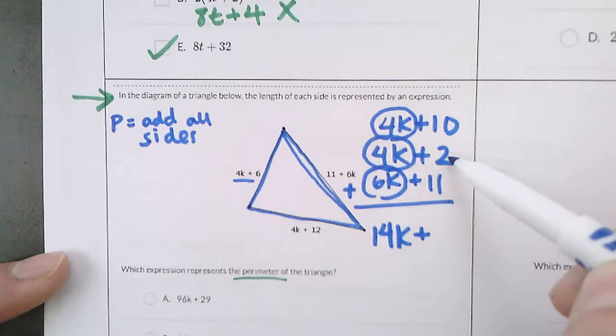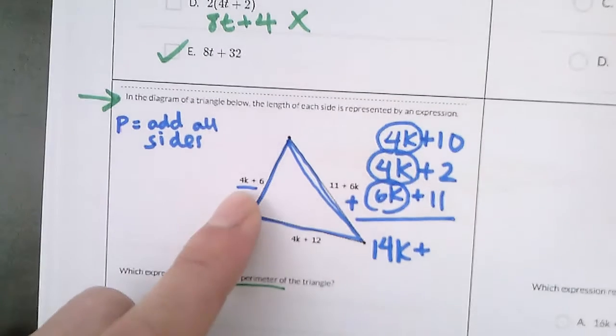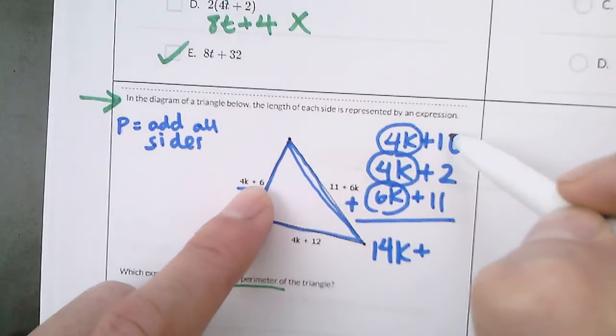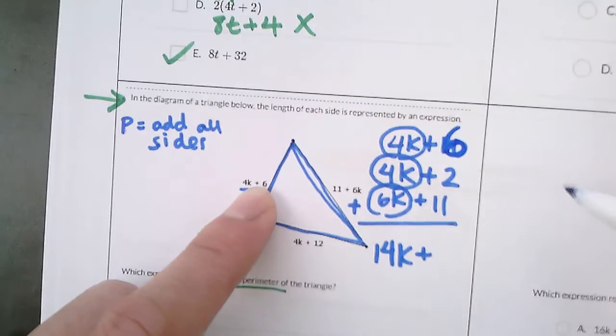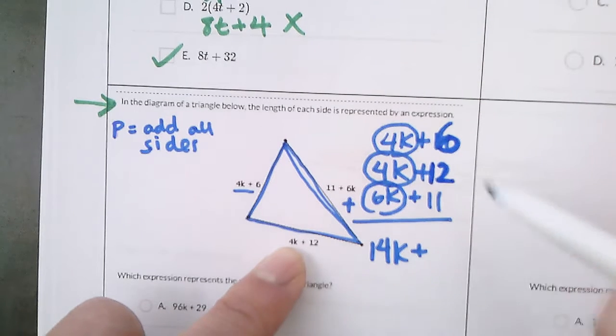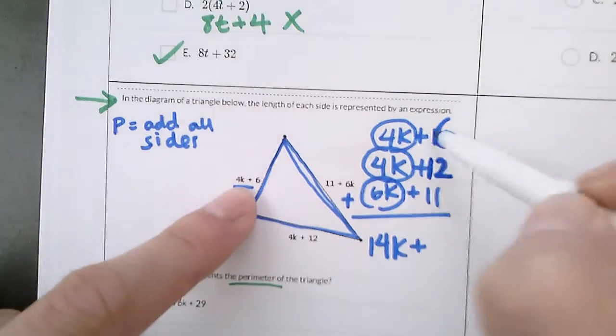10. I can combine that with this 2. 10 plus 2 is 12. 12 plus 11 is 23. So I would have 14k plus, oh wait, I'm sorry, I'm looking at this now. I wrote some of the numbers wrong. In the beginning here, 4k plus 10, that's actually 4k plus 6. This should be 4k plus 6. I was reading the numbers wrong. Sorry, guys. And then down here, it was 4k plus 12. Not 2, 4k plus 12. Sorry, Mr. Yin made a mistake. I always do. Okay, 4k plus 6, 4k plus 12.